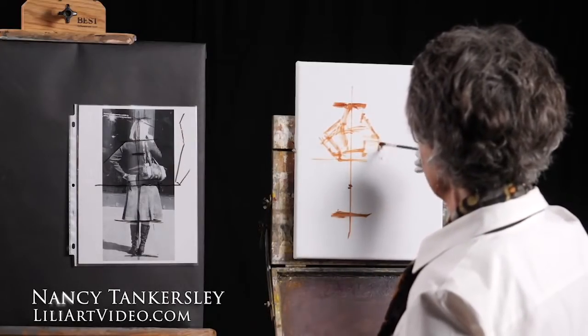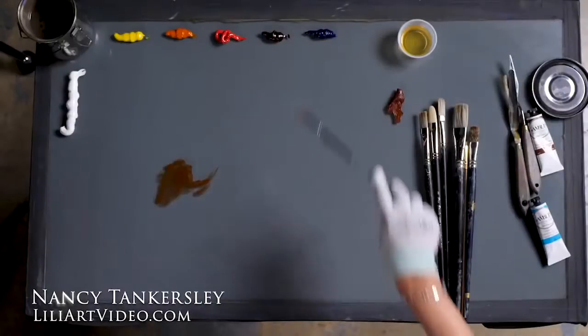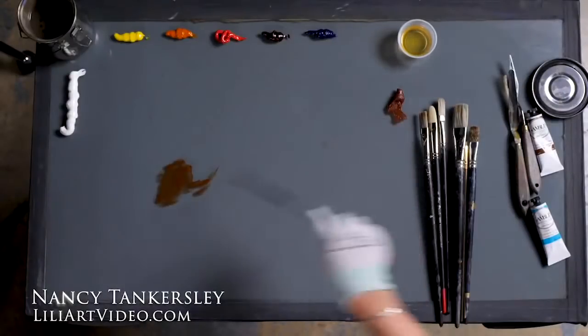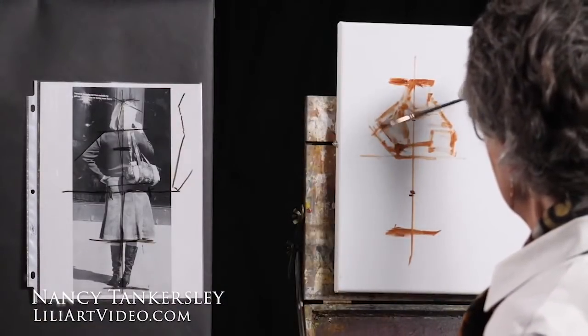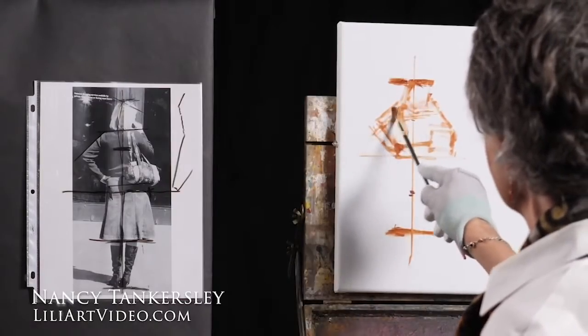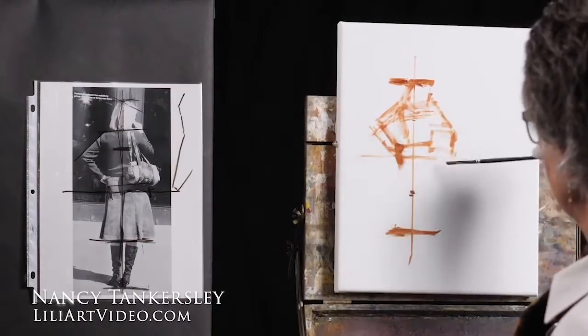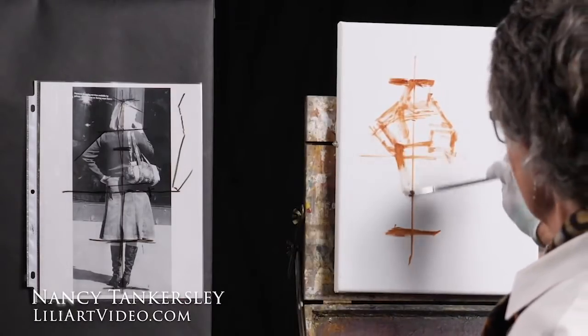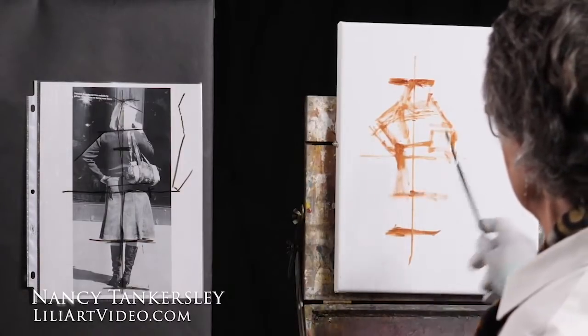Got to keep that purse above that center line. Already I was starting to enlarge the figure as I was painting, and this is kind of a natural inclination. My first lines were inaccurate. Skirt ends there.